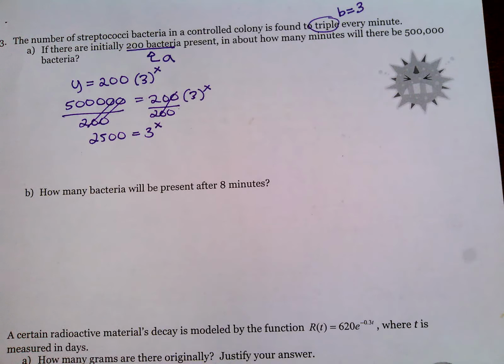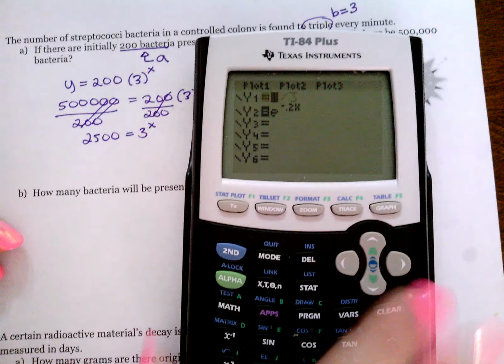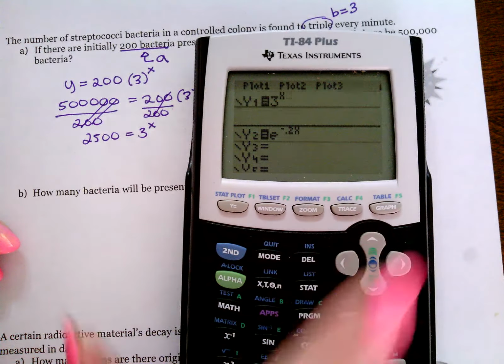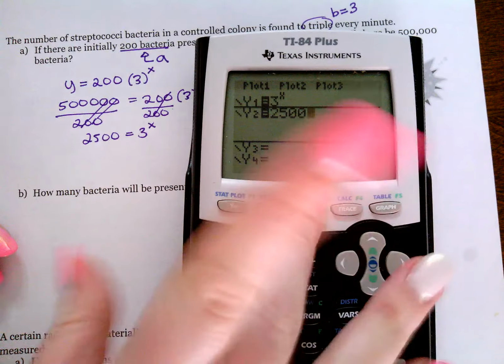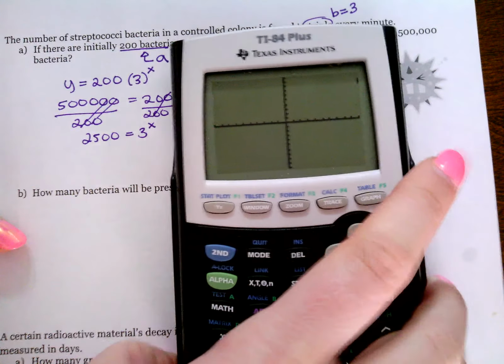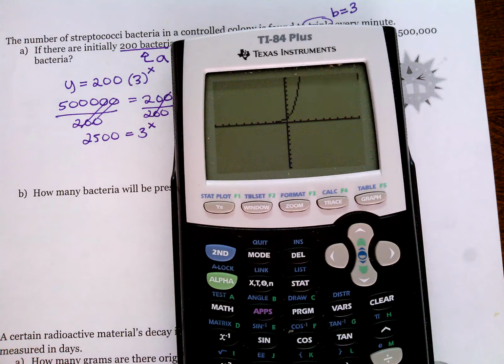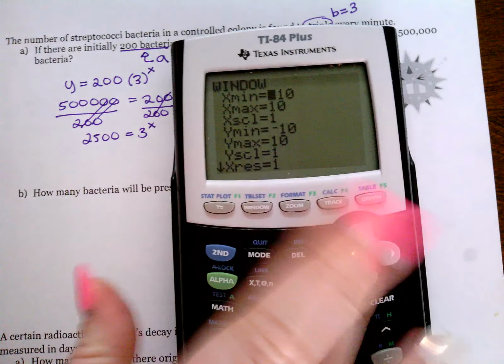We're definitely going to have to make the window larger, right? Because we need to go to at least 2500. So let's make the Y max go to 2600, and let's make this X max go a little bit more. Oh, there it is.